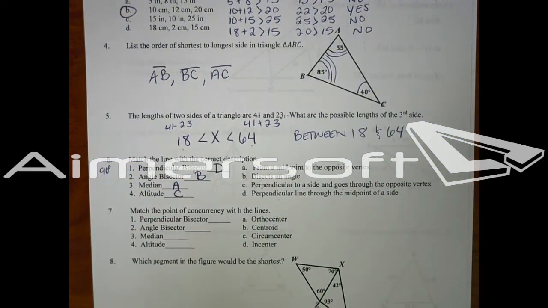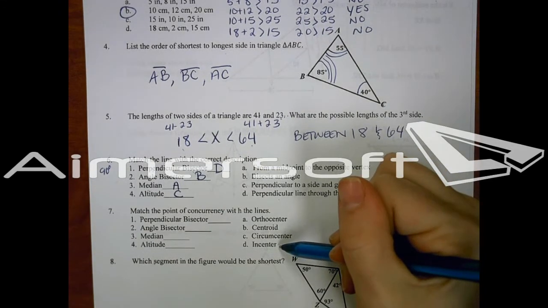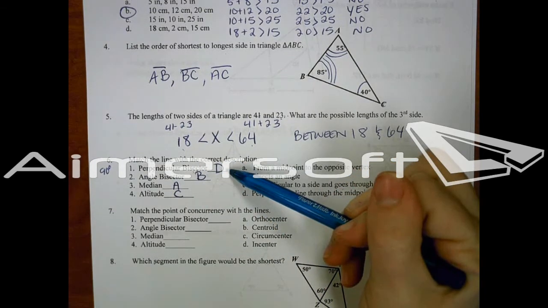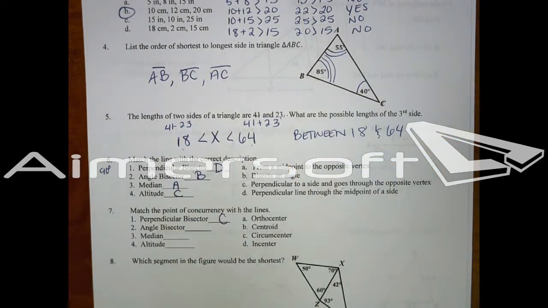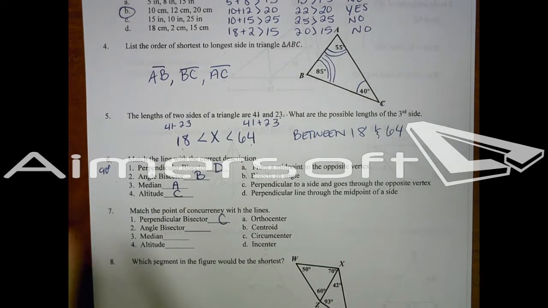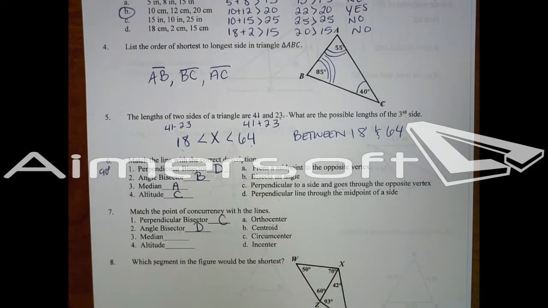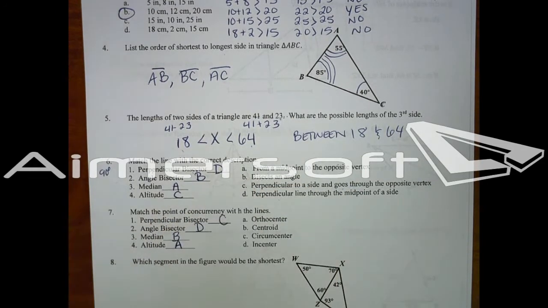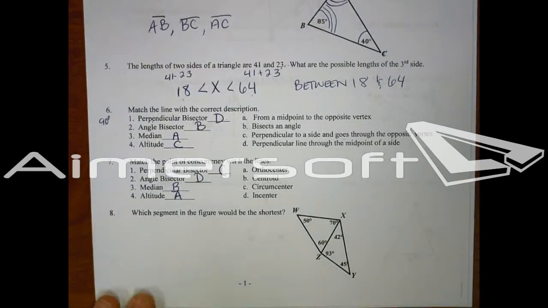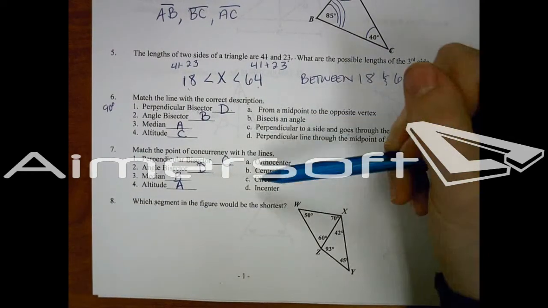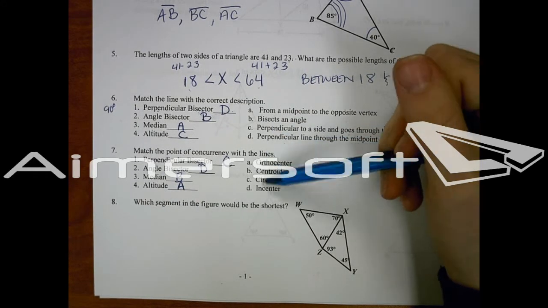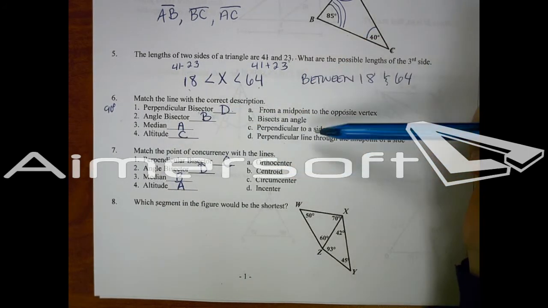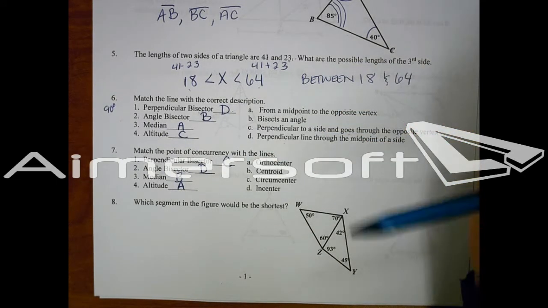Number 7, match the point of concurrency with the lines. So all of my centers here, if I have perpendicular bisectors, 3 perpendicular bisectors make a circumcenter. 3 angle bisectors make an incenter. 3 medians make a centroid. And 3 altitudes make an orthocenter. So if you know how the ones work above, you can see which ones to match to the centers, because if you know what an altitude is, then you just see the one that has 3 of those, and that will give you an orthocenter.